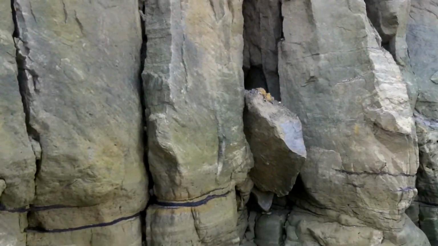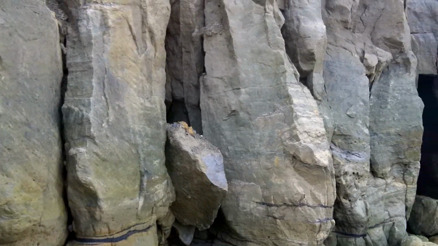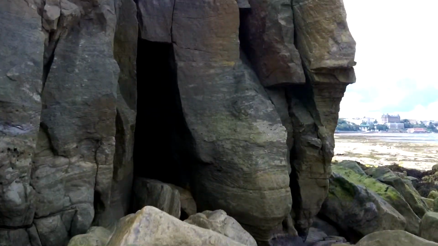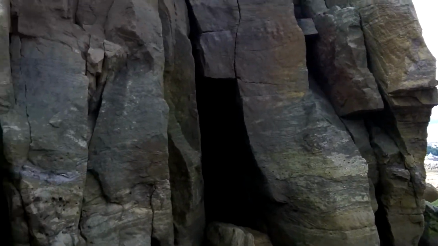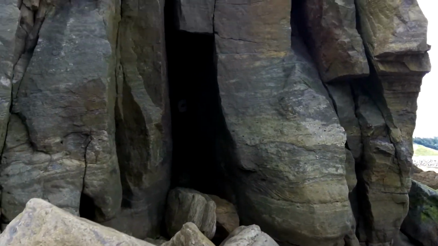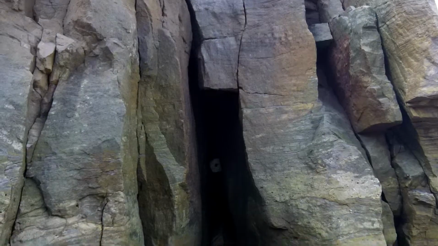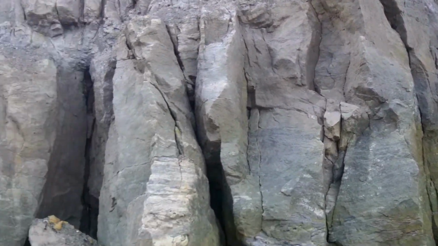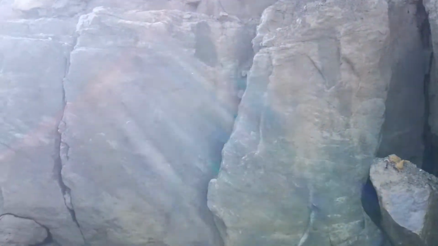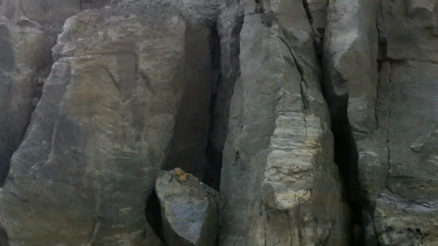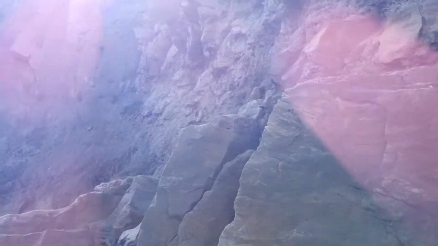A lot of fracturing going on. Nice bit of polystyrene wedged in there. I'm surprised it just holds itself together really. But okay, I'll do some strike and dips and see if I can make them correlate to anything that I've already previously done.